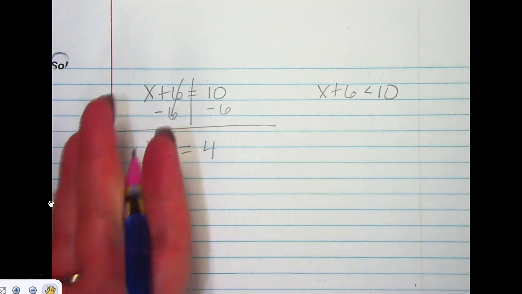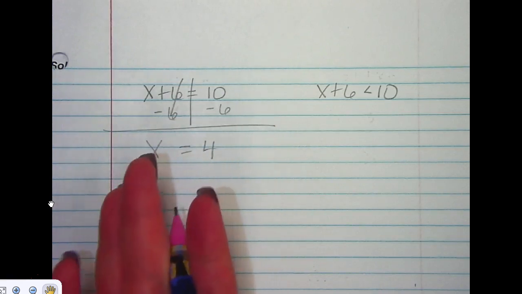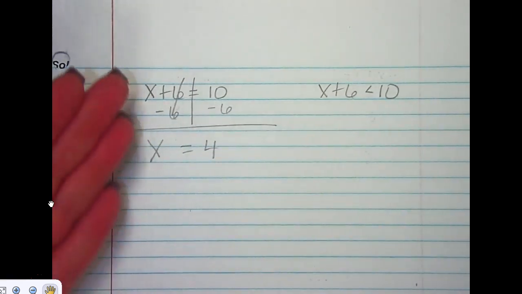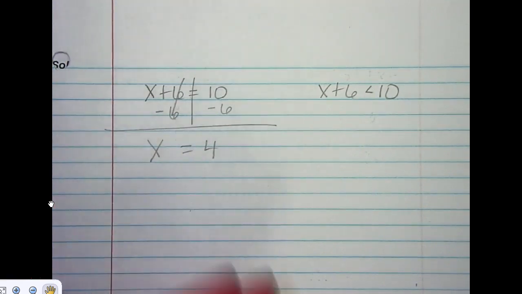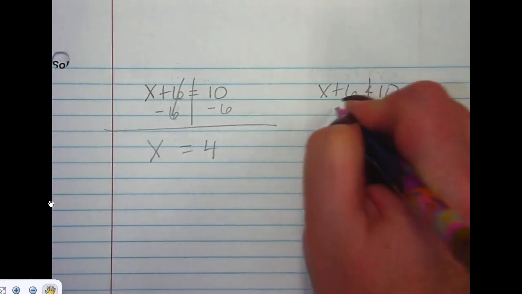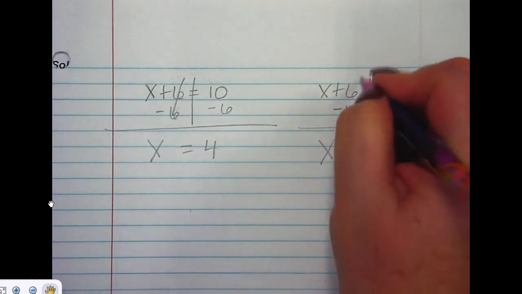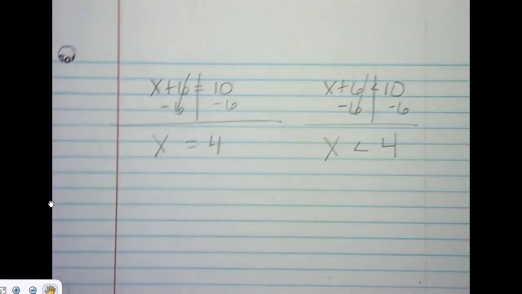So in this problem, the difference comes in the interpretation of the answer. This means that x is a number that is exactly 4. There's only one answer to an equation. X has to equal 4. Over here, same thing, split it here, subtract 6, but you're left with x is less than 4.